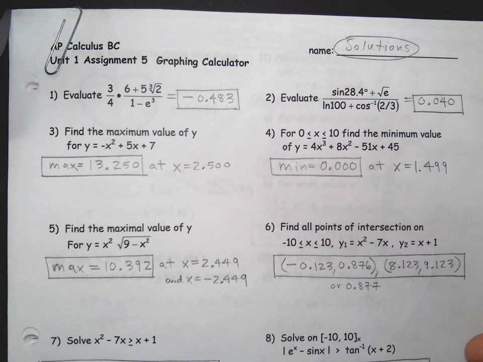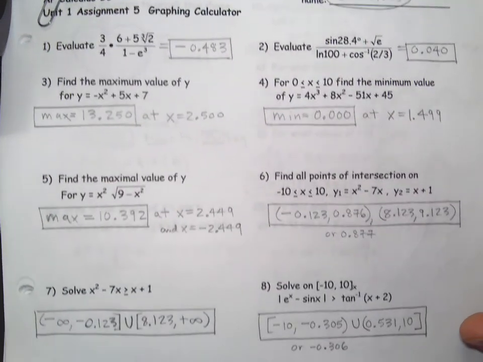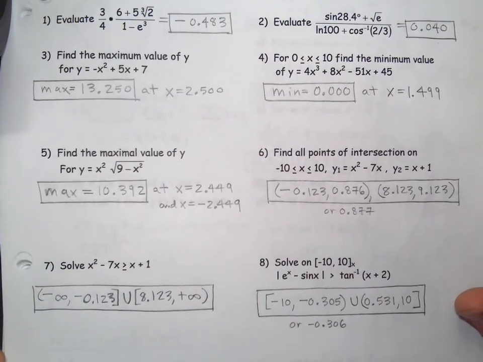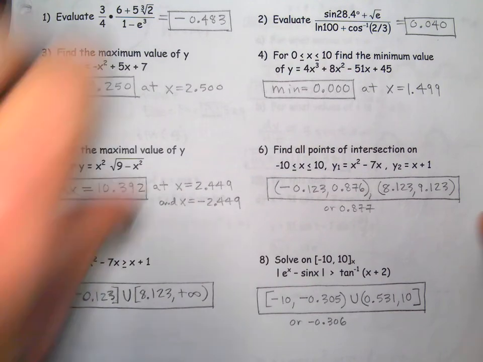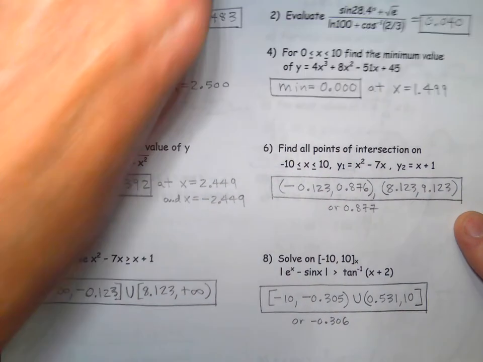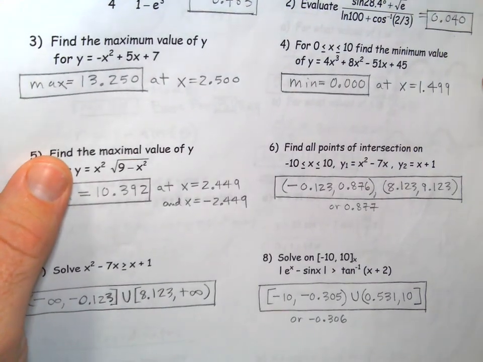75, graphic calculator, office hours. These are the answers. There is work to show. There should be drawings of graphs on most of these. So these are the answers. Pause it if you need to.